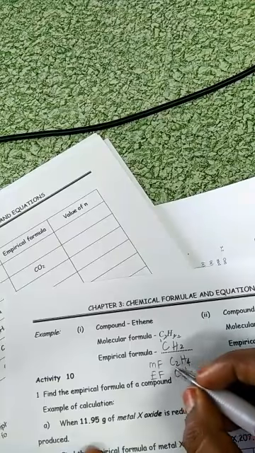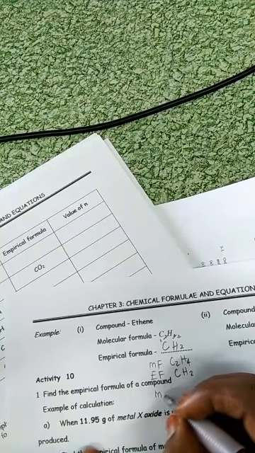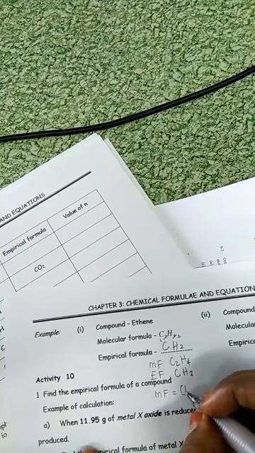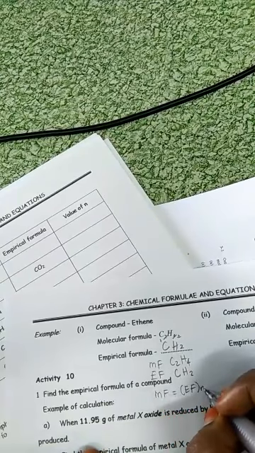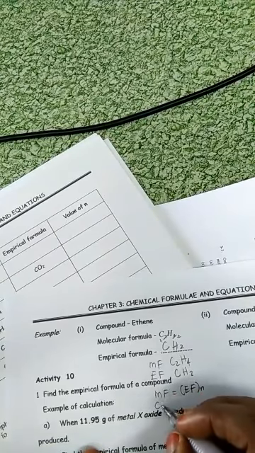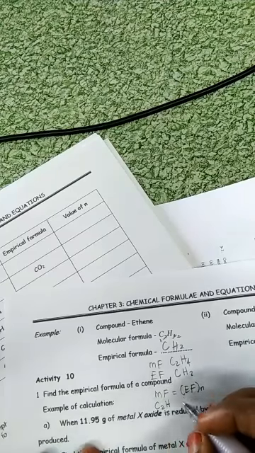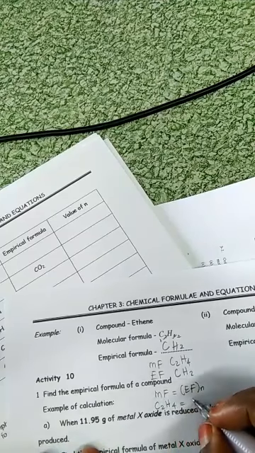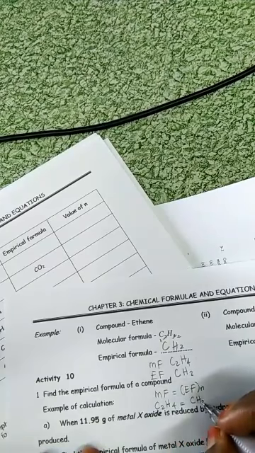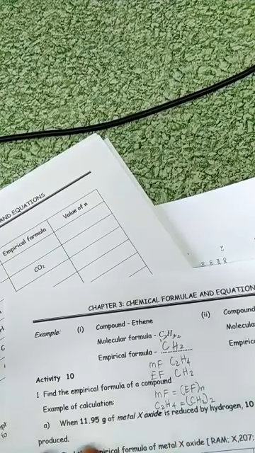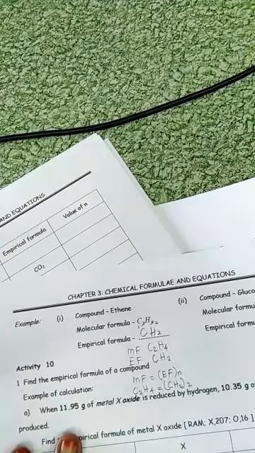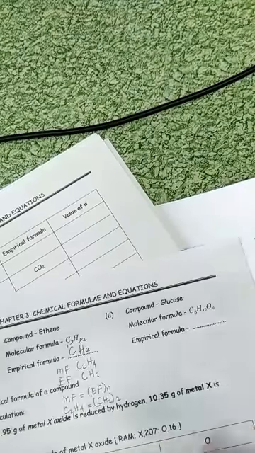So that means molecular formula is equivalent to empirical formula times N. Now molecular formula C2H4 is equivalent to empirical formula CH2 times 2. So the N is now 2. You see? Now same goes to here.